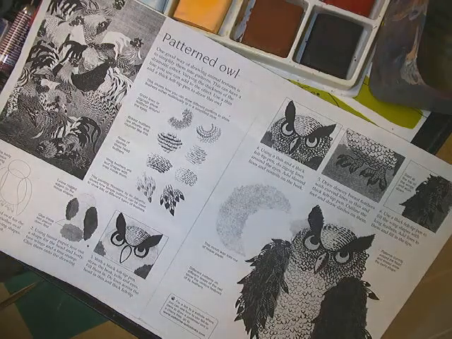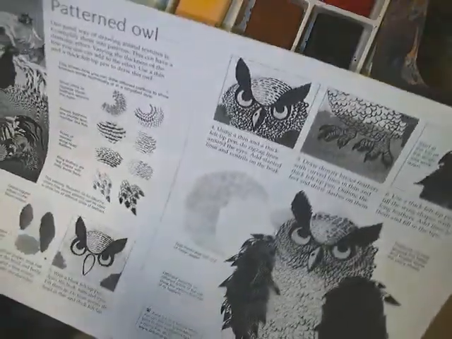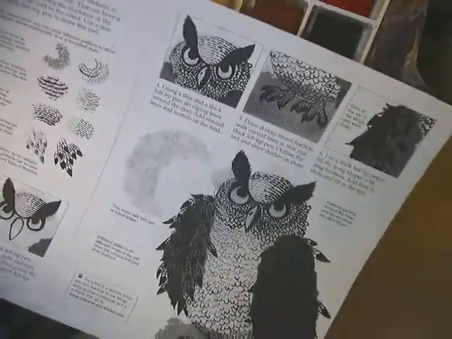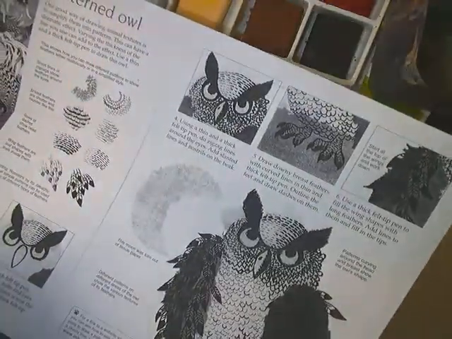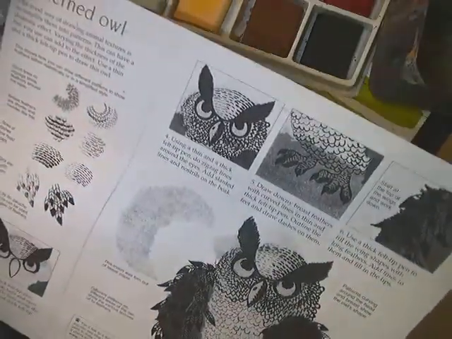What up, crew? We're going to work with our owls in a variety of ways here today. So I'm going to show you some different techniques and tips and ways that you can go about doing your owl. So first, if you do not have the materials that I'm about to use, you could always just draw or collage or paint or create an owl in any way that you see fit.